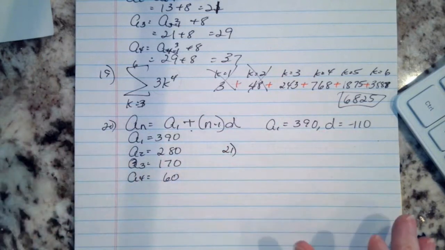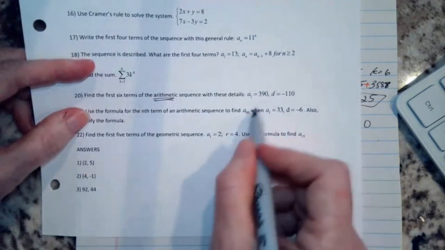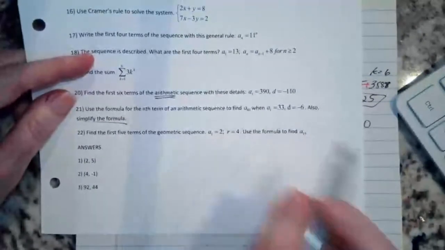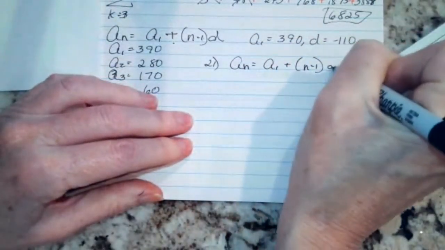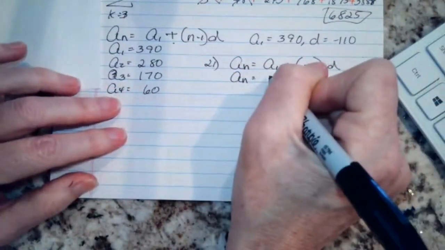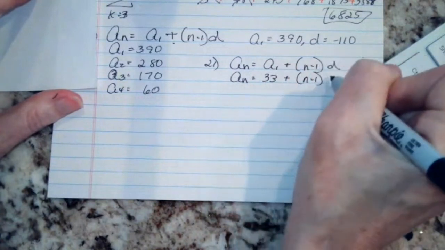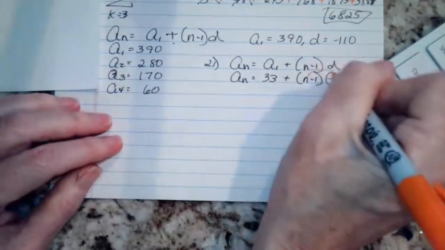Number 21 is a little different though. It's asking you to find a sub 80 with this information. So you're going to need to simplify the formula and find a sub 80. So let's do that. Let's look at a sub n equals a sub 1 plus n minus 1 times d. And in this case, a sub 1 they told you was 33, times n minus 1 times negative 6. They told you the common difference was negative 6.